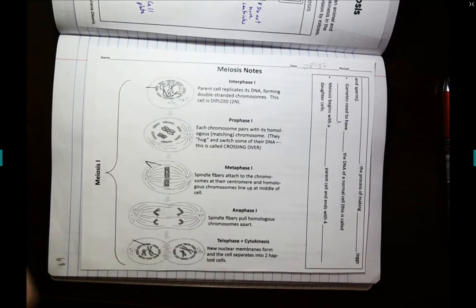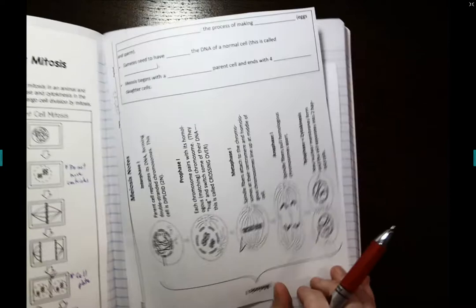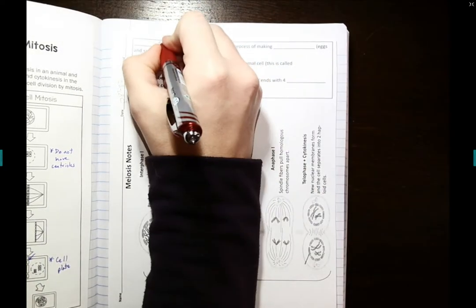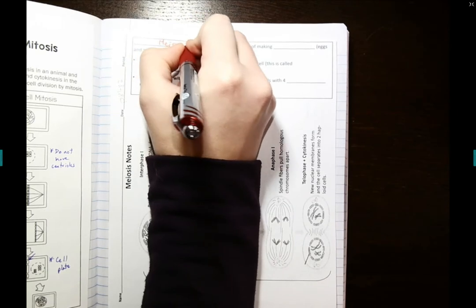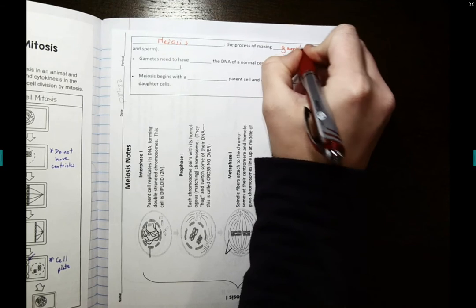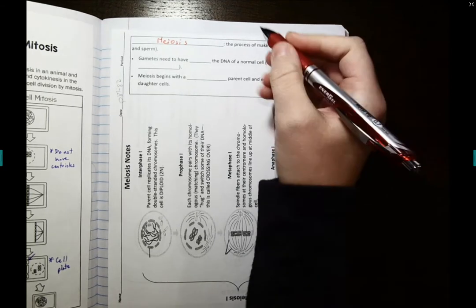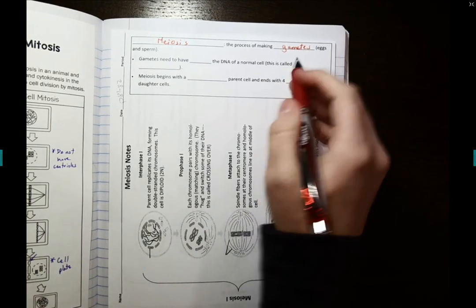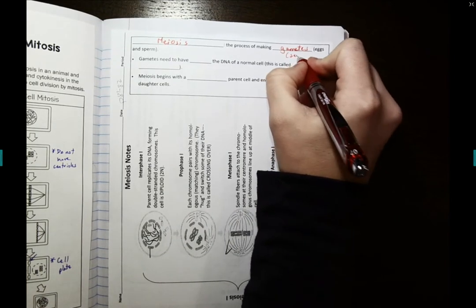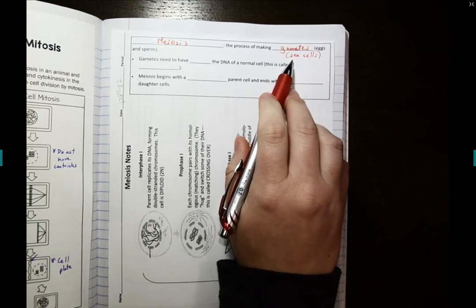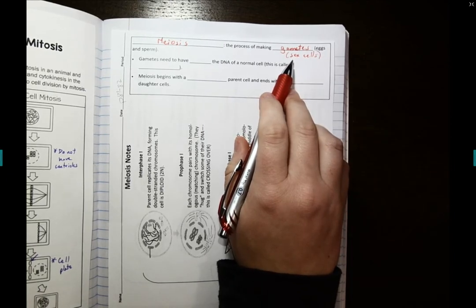So we're going to talk about meiosis. Now let me turn my notebook sideways so I can take some notes. So meiosis is the process of making gametes. Now, gametes are special cells in our body. They are our sex cells. They are used in sexual reproduction, which we talked about.